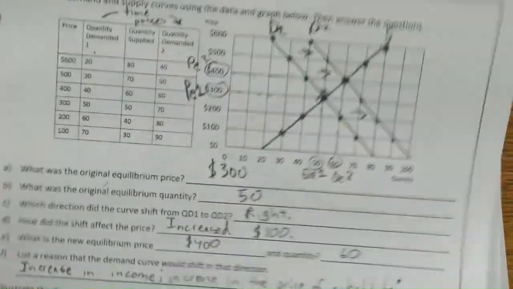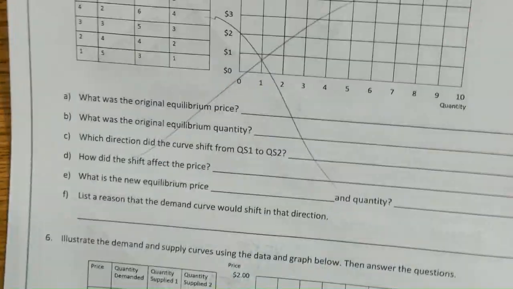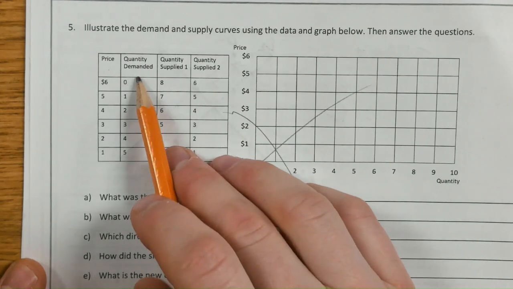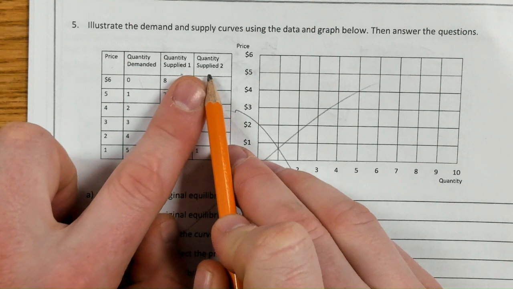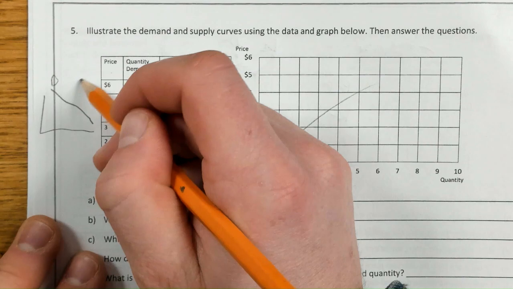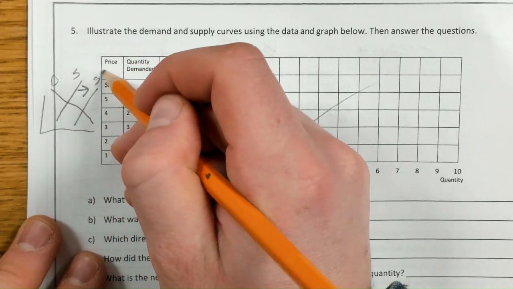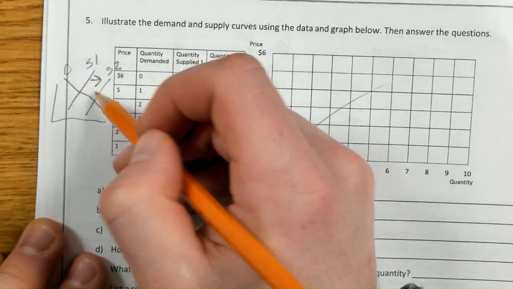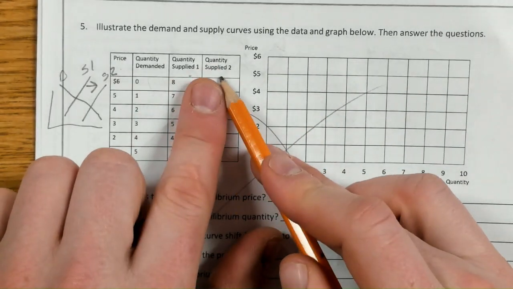Again, check the list, pause and ask me any questions if you have them right now. I'd like you guys to work on number 5 and number 6 on your own, but there's an important difference here, guys. Instead of the demand curve moving now, we have quantity supplied 1 and quantity supplied 2. So you will end up with a graph that has one demand curve like this, and then you will have a supply curve like this, and then maybe another supply curve, S2, that goes like this, okay? Or the S2 could go this way. So pay attention to what they say and label your graphs accordingly, okay?